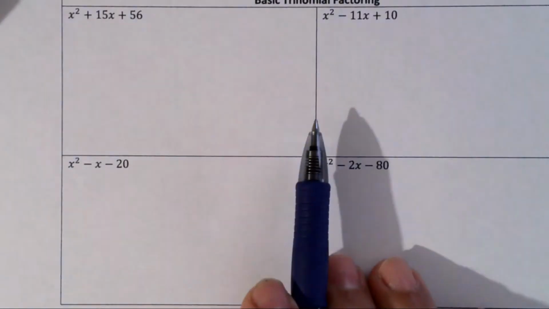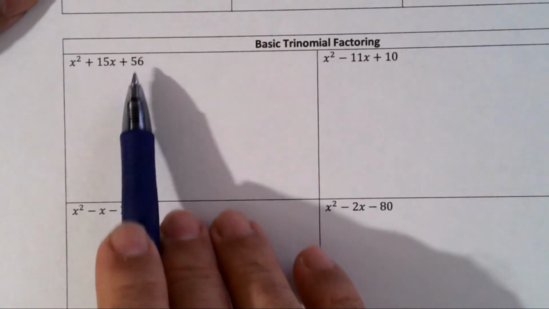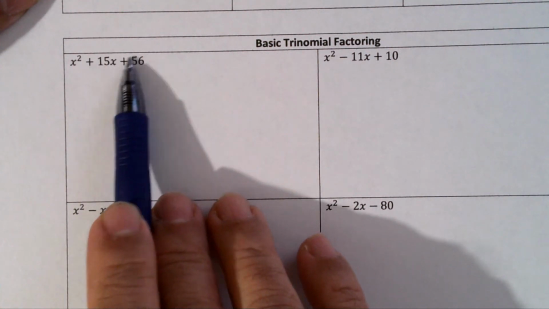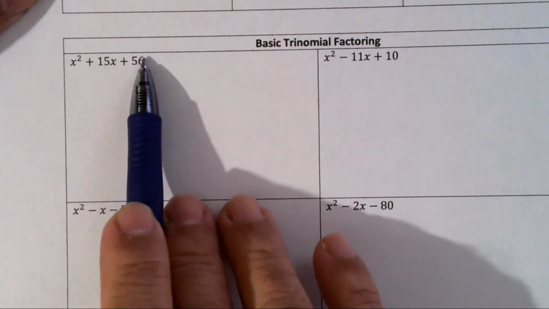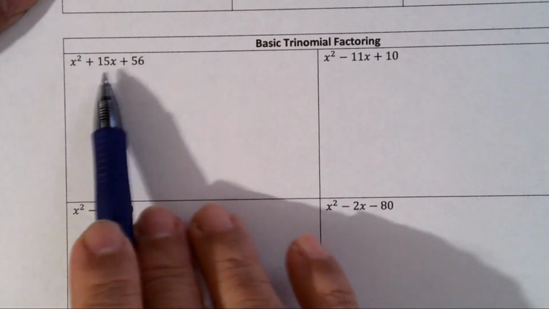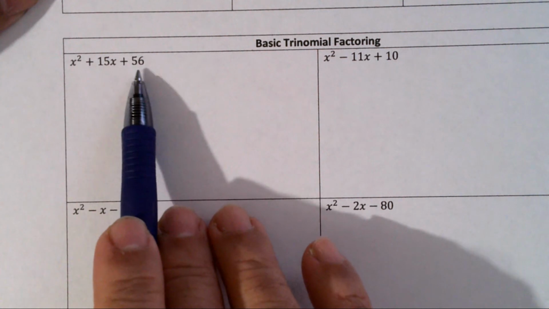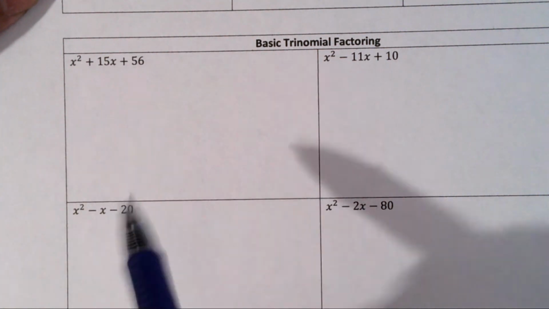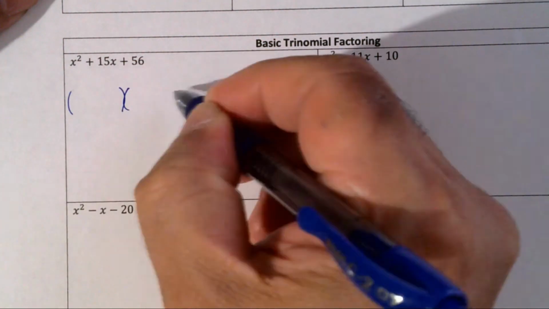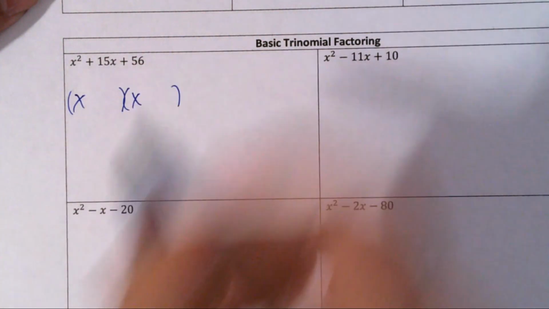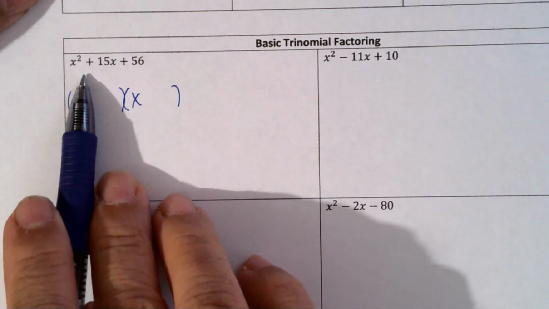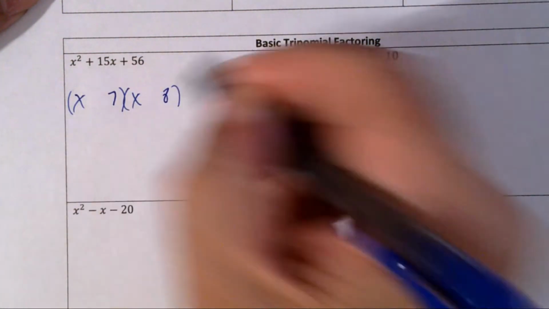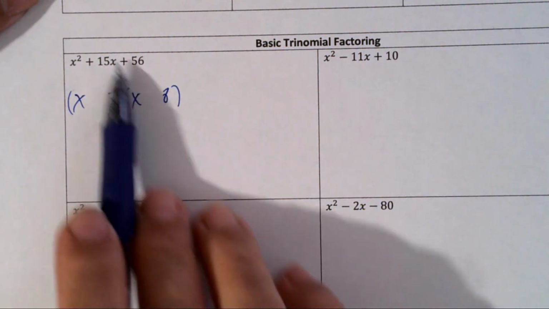All right. And the trick here is to ask yourself, what times what gives me 56, and the same numbers have to add up to 15. So like 7 times 8 is 56, and 7 plus 8 is 15. So when you factor that, it just looks like this. X, because x times x gives me x squared. And what times what is 56? It's 7 times 8. Okay, 7 times 8 is 56.